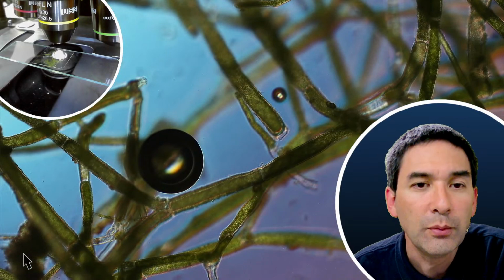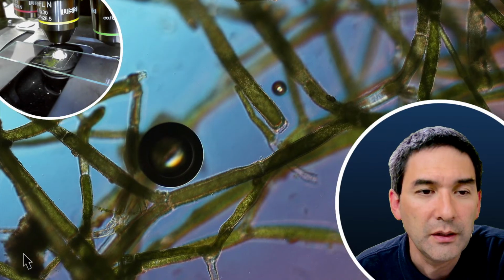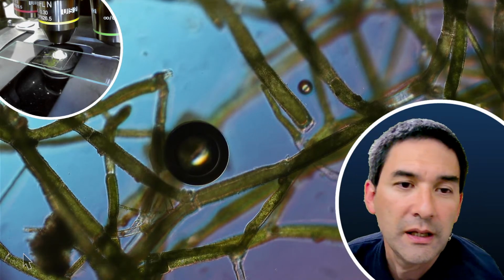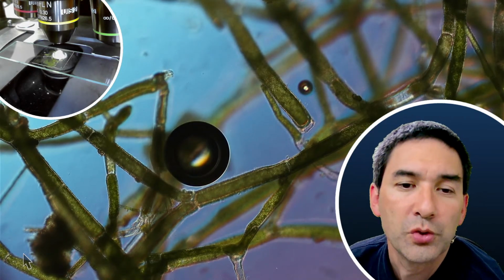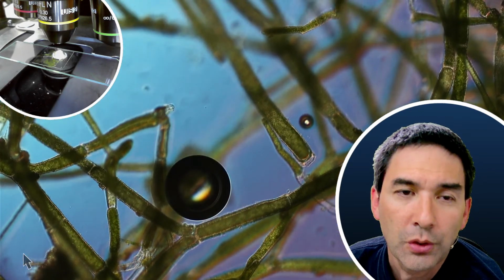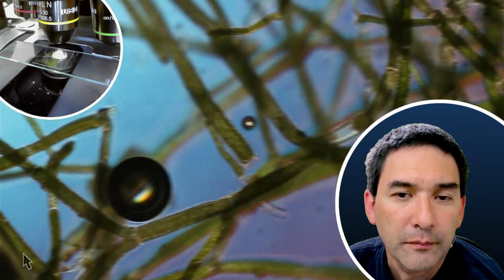Yes, when you have algae like these here, then you see those little round bubbles, and these are most likely oxygen bubbles. And if you observe them over time, you're going to see, of course, that they will grow because oxygen will accumulate.